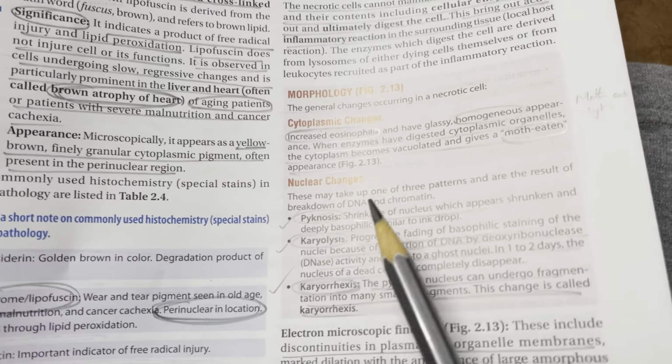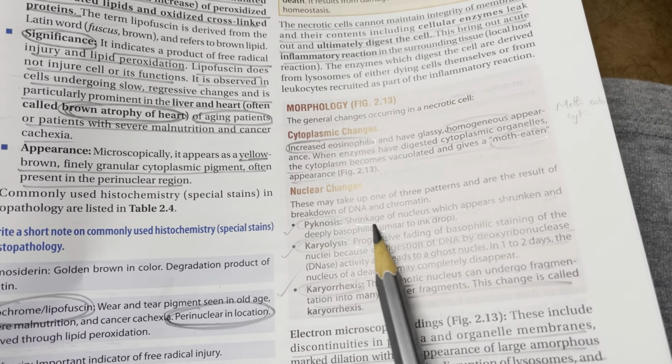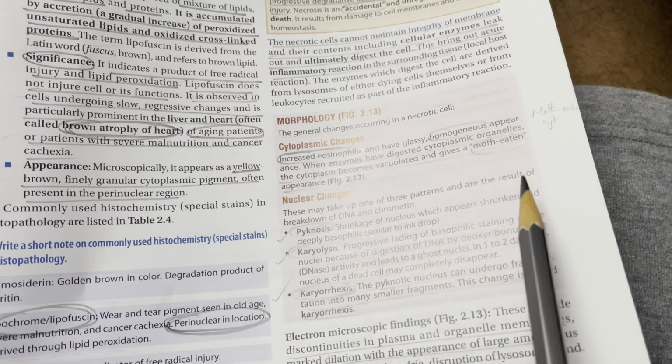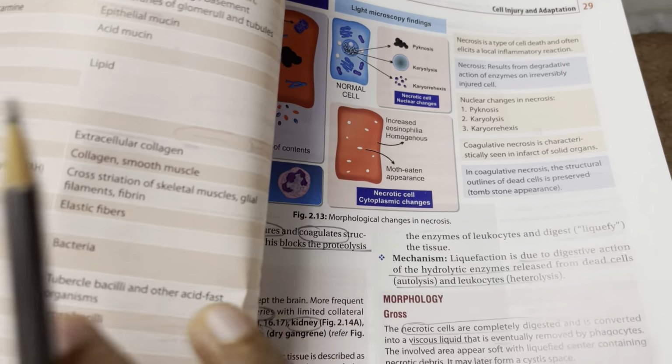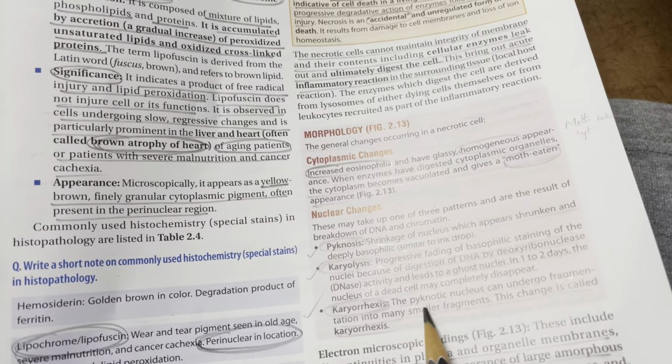Next, nuclear changes, which you can remember as pycnosis, karyorrhexis, and karyolysis. Pycnosis is shrinkage of the nucleus, which appears shrunken and deeply basophilic. It appears like an ink drop. Here you can see a pycnotic nucleus. Next, karyorrhexis is the breakdown of the pycnotic nucleus into smaller fragments.